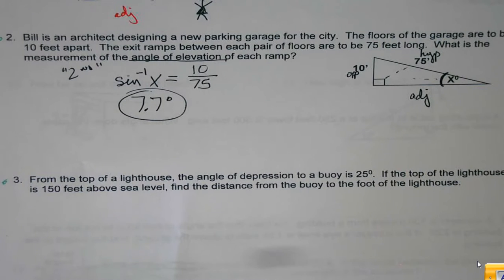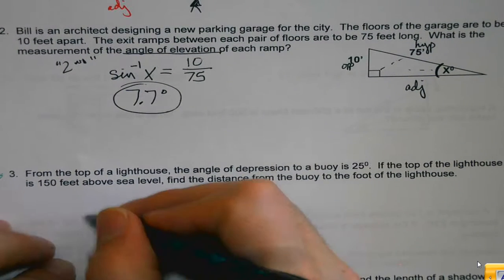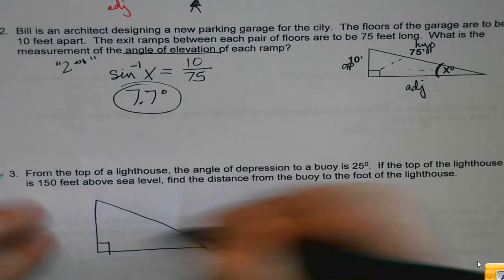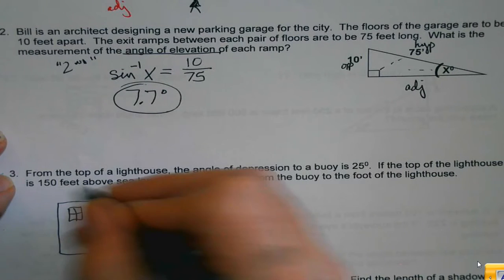From the top of the lighthouse, the angle of depression to a buoy is 25 degrees. If the top of the lighthouse is 150 feet above sea level, find the distance from the buoy to the foot of the lighthouse. Okay, a couple of things to mention here. I'm still going to draw these the same way that I always do.